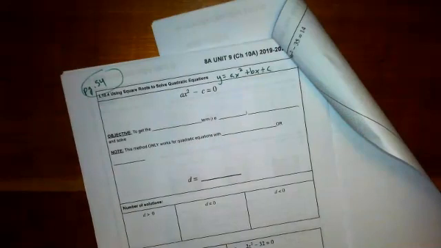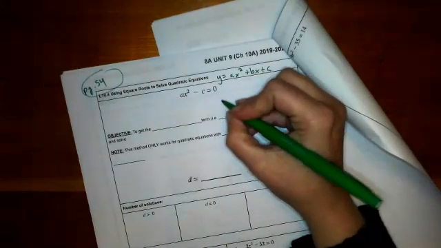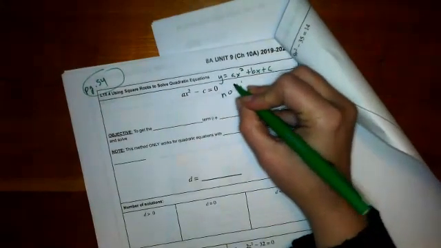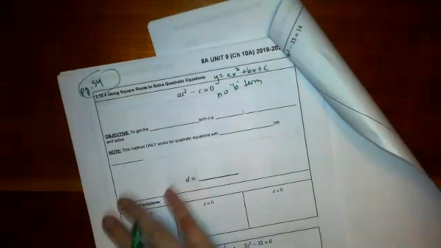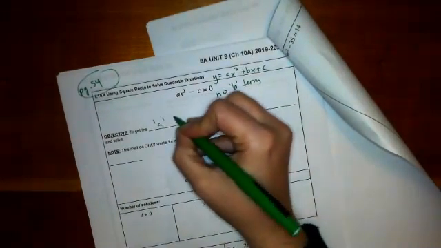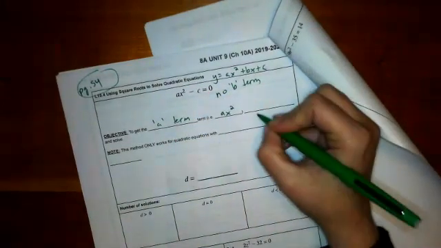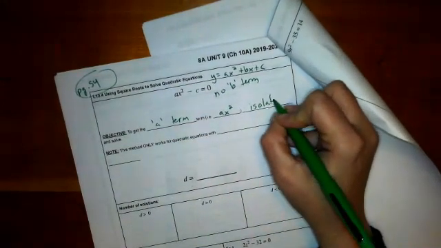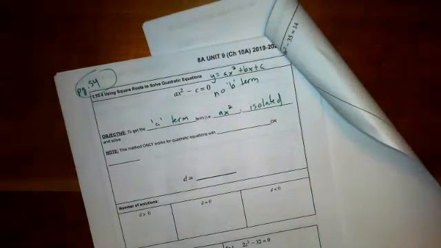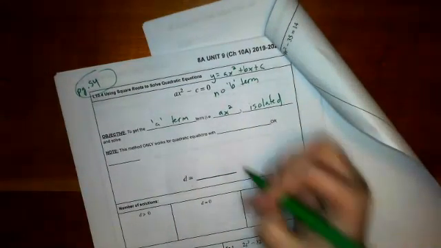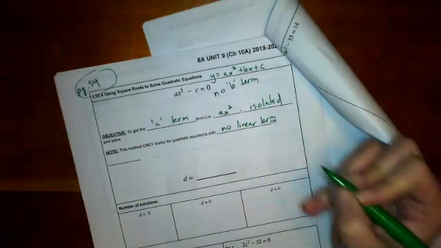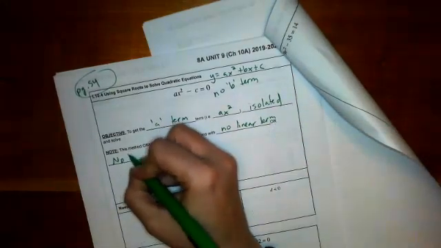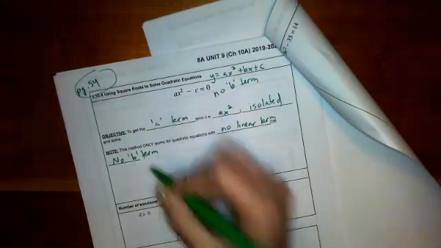So here you see ax squared minus c equals 0. What you notice about this is that there's no b term. When we have this kind of format, the objective is to get the a term, i.e. the ax squared term, isolated, meaning by itself, and solve. Note, this method only works for quadratic equations with no linear term, or the no b term. That's what we call the linear term, that middle term.